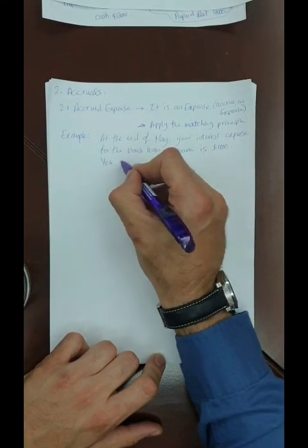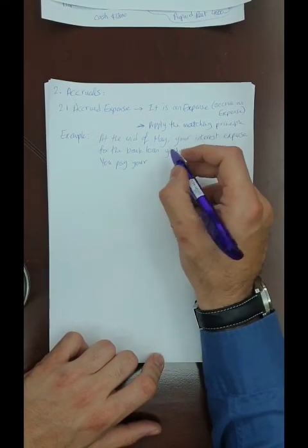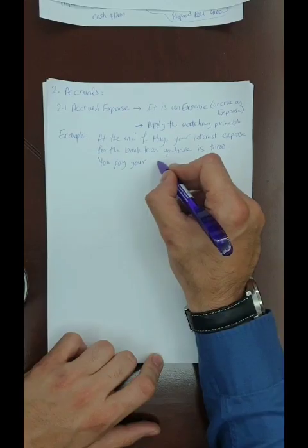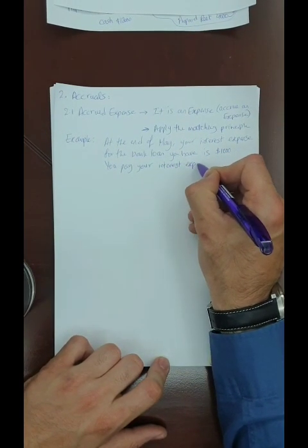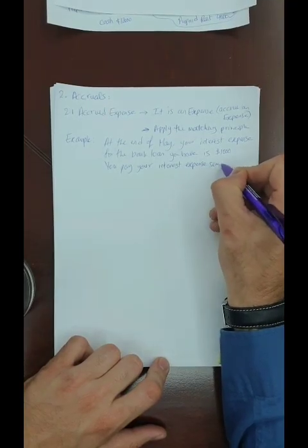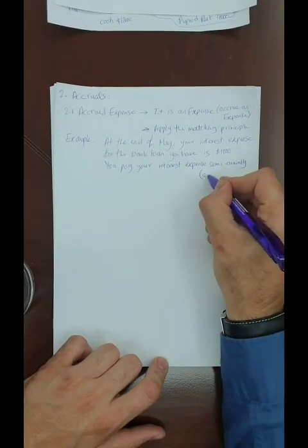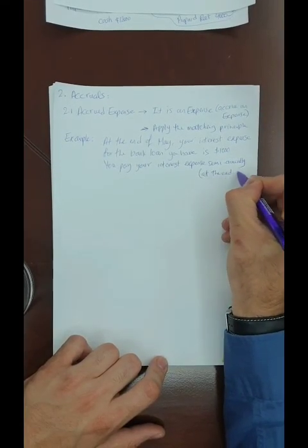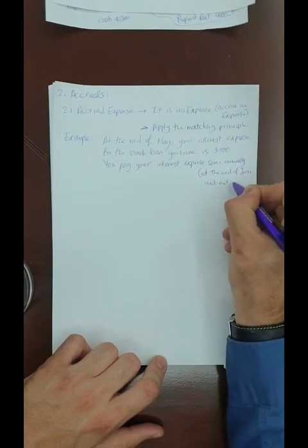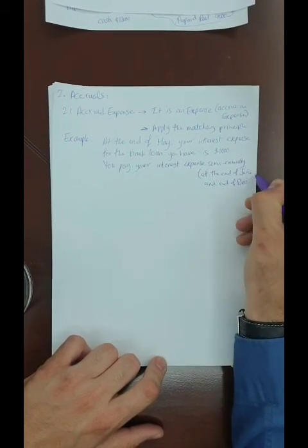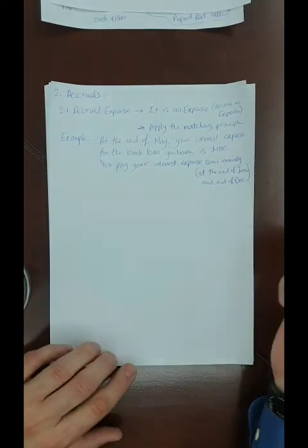You pay your interest expenses semi-annually. Semi-annually means that at the end of June and end of December. So you pay it twice a year, semi-annually, every half a year.